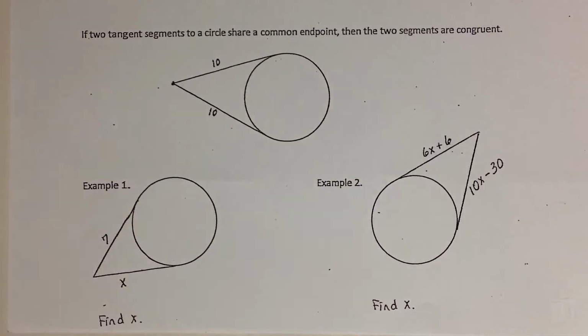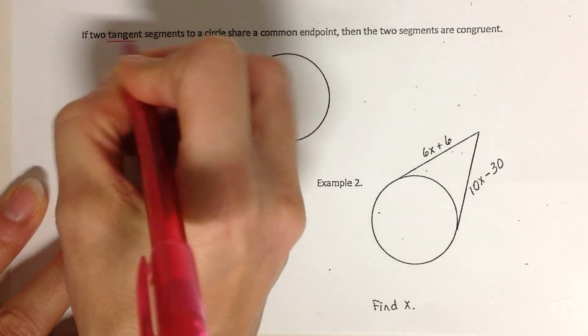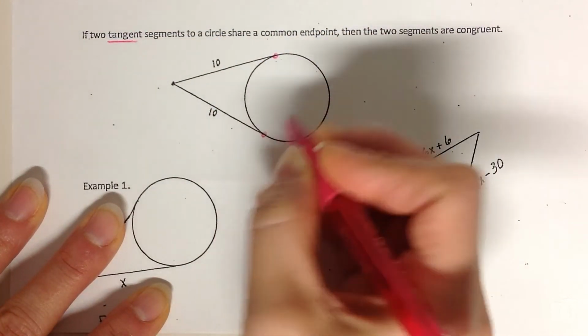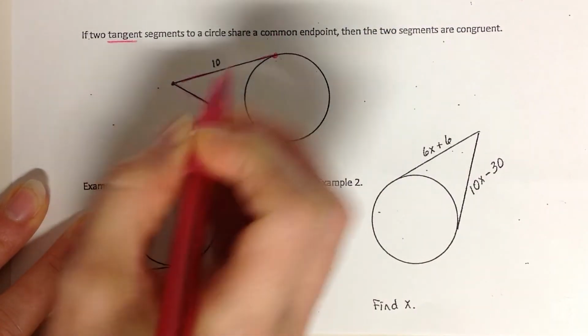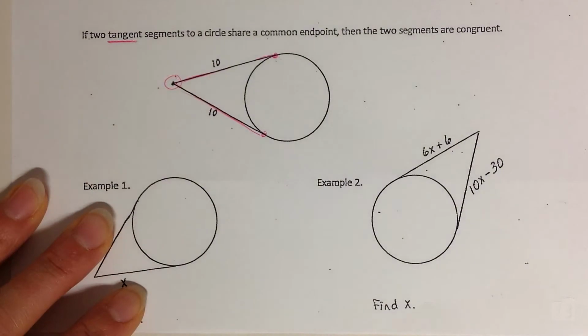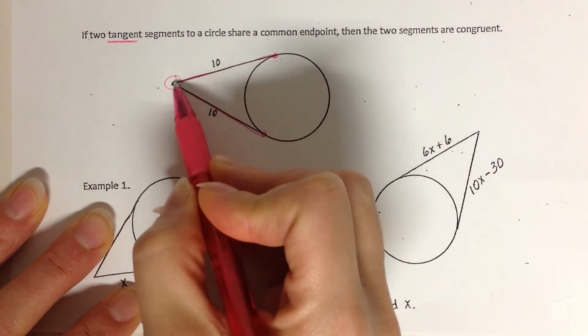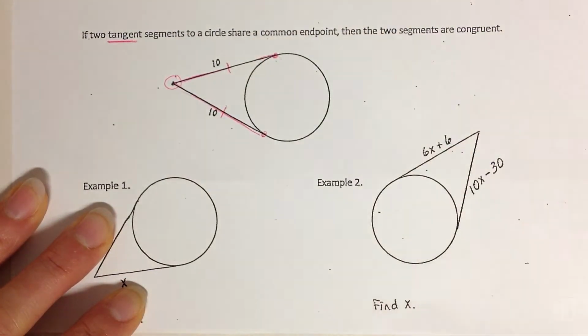Alright, let's go ahead and talk about one other type of intersection with tangent lines. So if two tangent lines intersect, so remember here's my tangent. Tangent lines intersect the circle at one point. This other tangent line over here, they're going to intersect each other here. Okay? So this says that if they share a common endpoint, then the two segments are congruent, meaning this has to be the same as this.